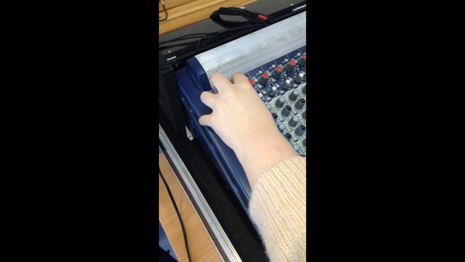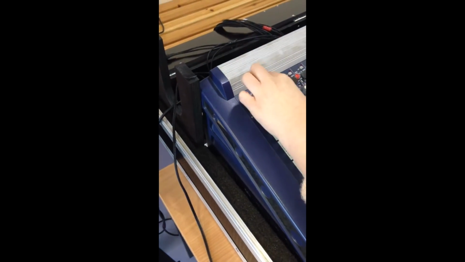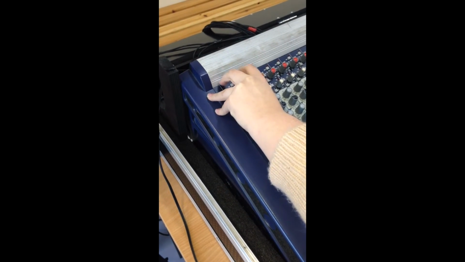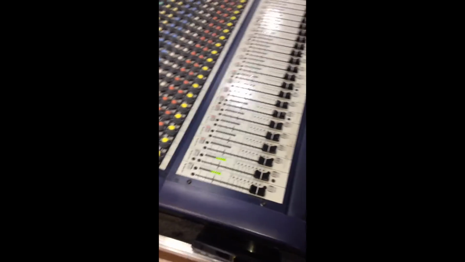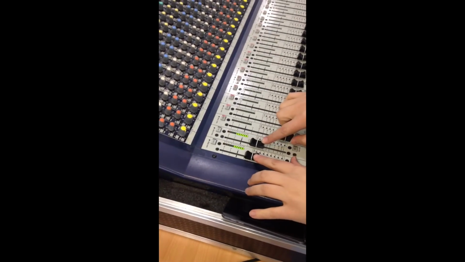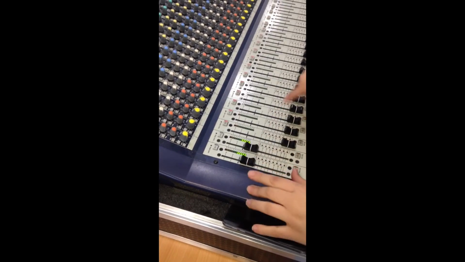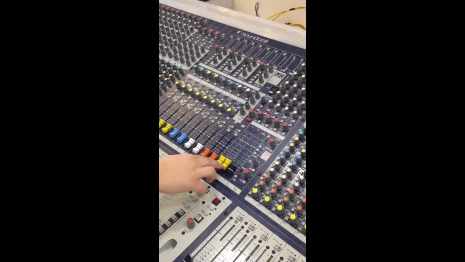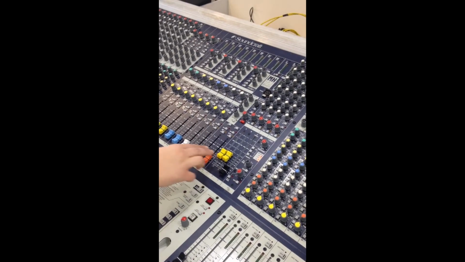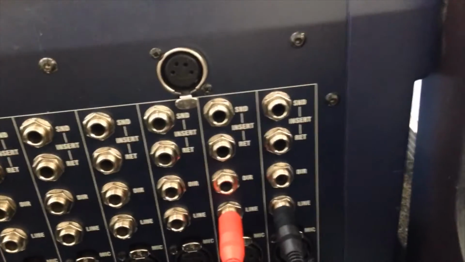The red pot at the top is used to boost the gain, so you can get a stronger signal that is able to go through the system and produce something at the end. As you can see, there is a signal coming through, and then as you put the faders up to 0, you can then put the master faders up, and then you can hear the signal coming through the speakers.